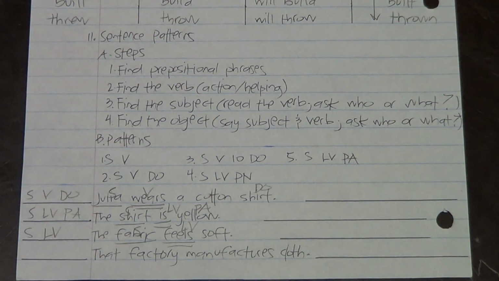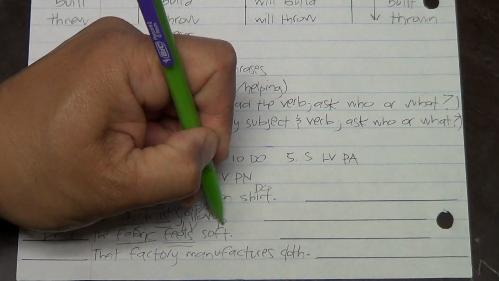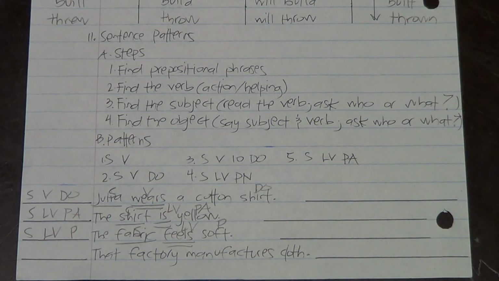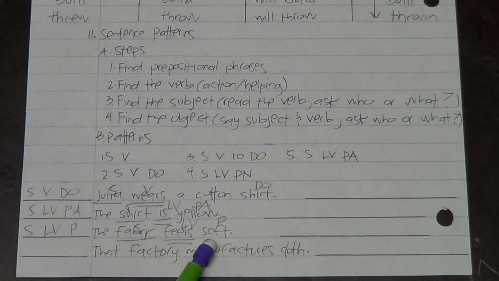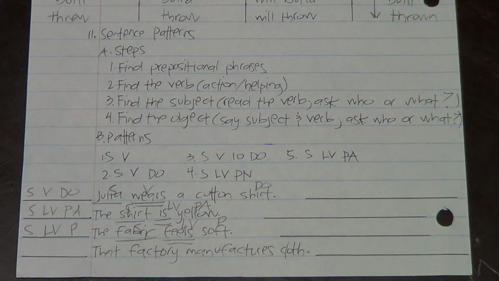So in the sentence pattern, SLV so far. I'll give you a head start. We know that it's either going to be a predicate noun or a predicate adjective. So, is soft a person, place, thing, or idea? Or is it describing the subject? Well, the first test we can do is look to see, can we put it in front of fabric? The soft fabric. Well, that sounds okay. So it passed test 1.